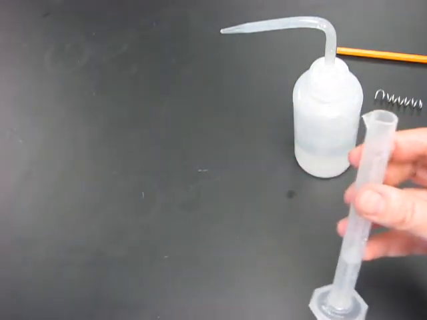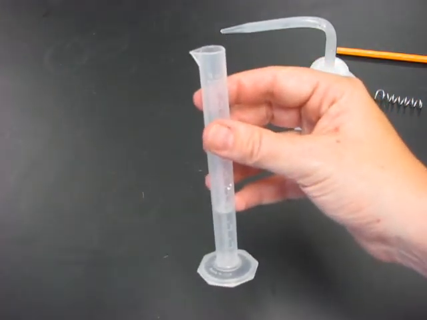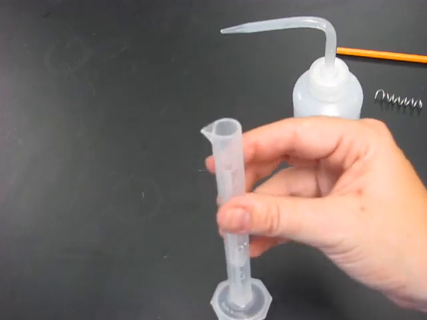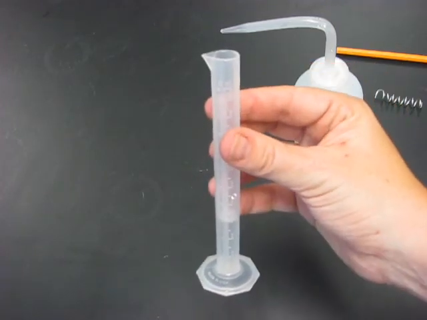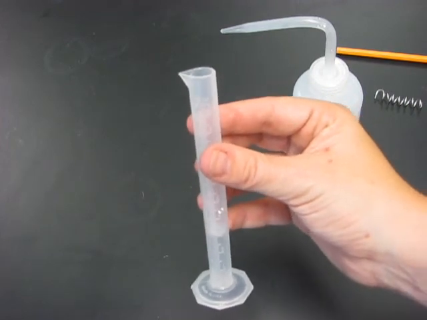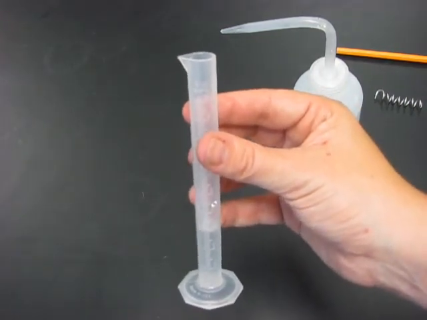In step number 13, it actually says 10 milliliters of ethanol. If you could please correct that, cross off the 10 milliliters on step 13 and make it say 5, I would appreciate it. It will take a long time for it to filter through if you put 10 milliliters in.